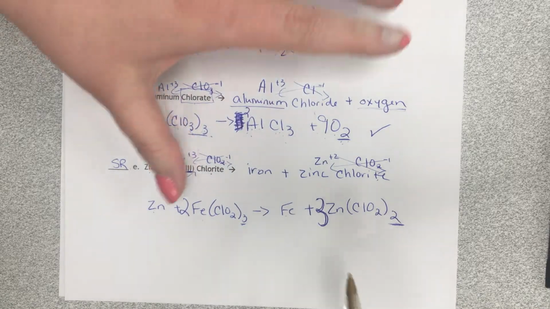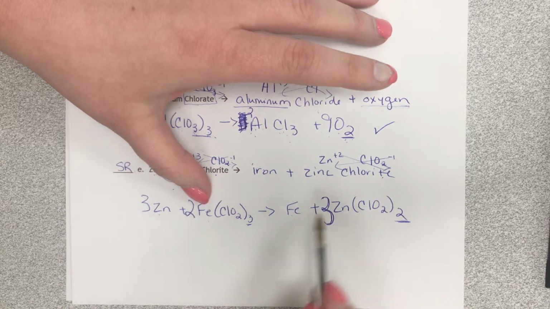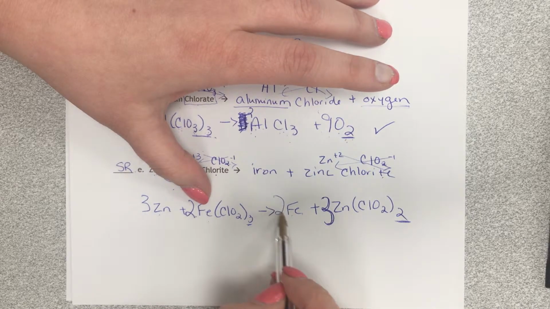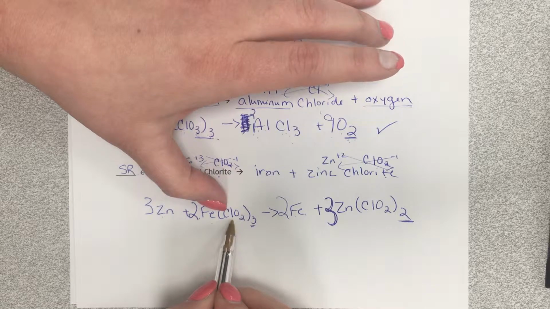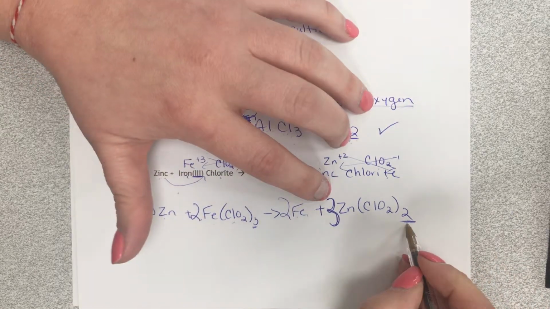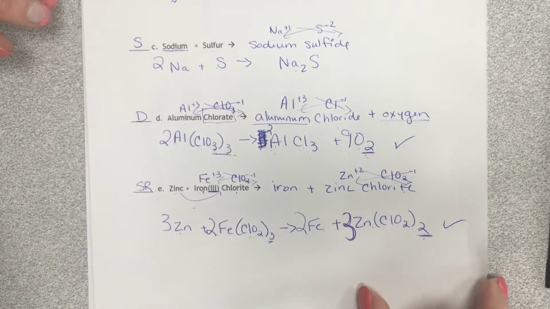So let's check and see. We have 3 zincs, let's change this to 3, 3 and 3. 2 irons, we need to put a 2 here. 6 chlorites, I think I was saying chlorides, but whatever. 6 chlorites, so we're balanced. That's it.